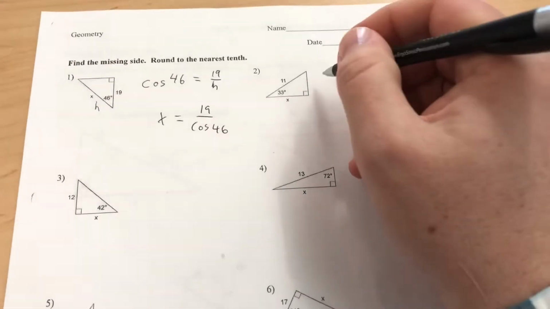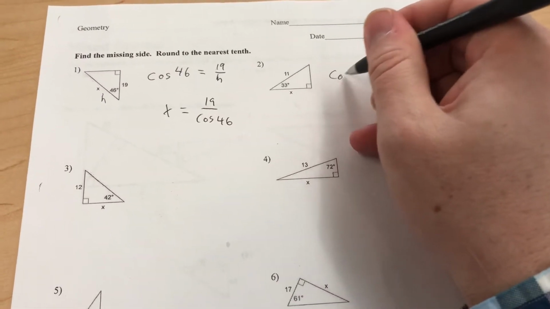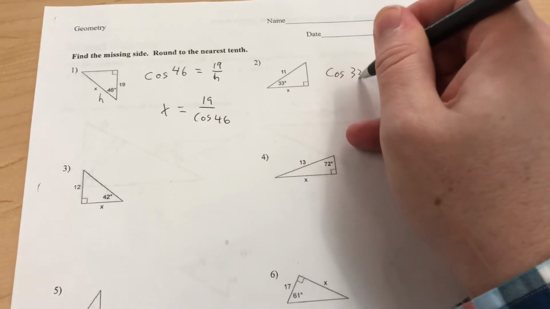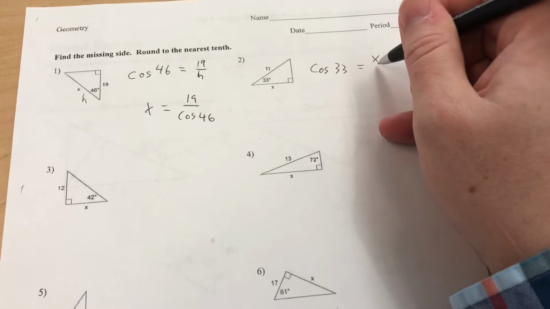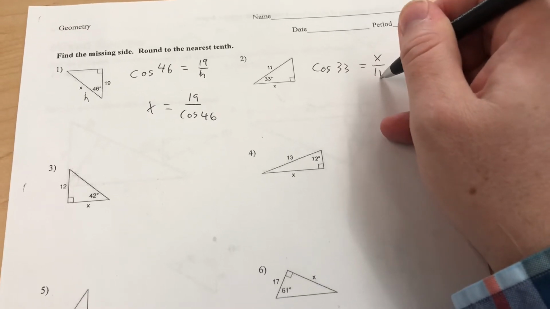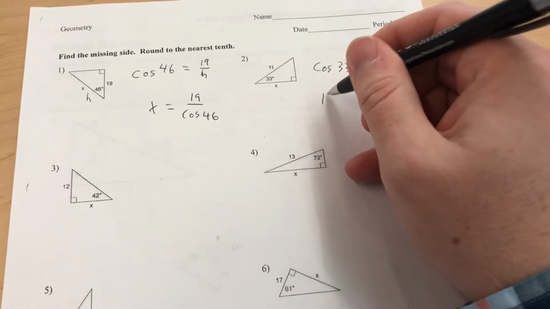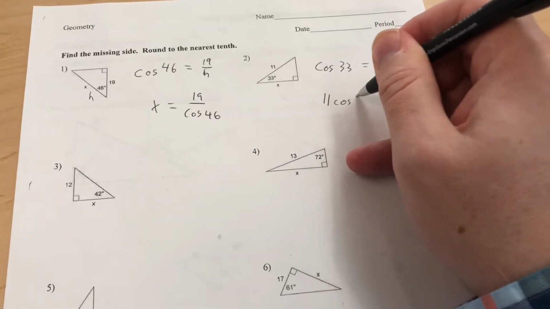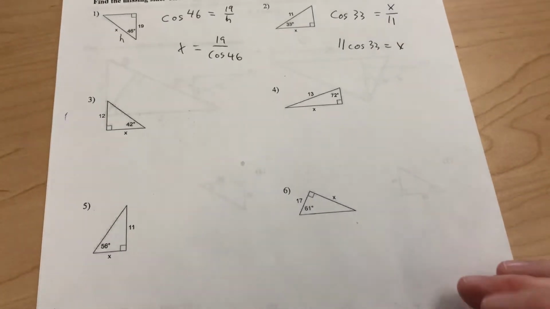When we come to this one, same kind of thing. We don't have the opposite, it's the adjacent. This is going to be the cosine of 33, and it's going to be equal to x, the adjacent side, over 11, the hypotenuse. In this case, we just multiply both sides by 11. So if you type in 11 times the cosine of 33, that's going to give us our x value. Most of the rest of these are going to be the same thing.